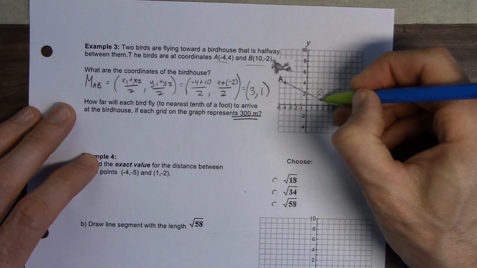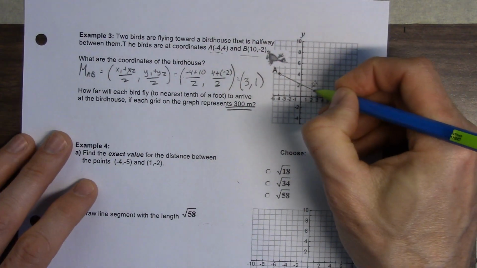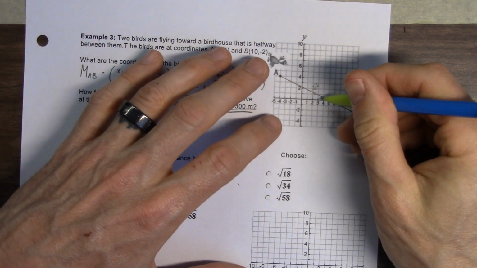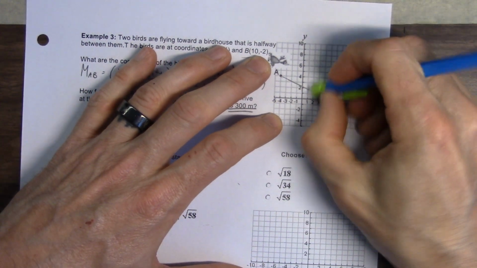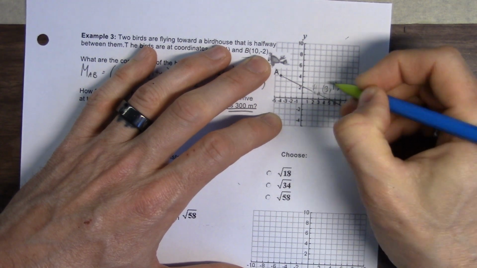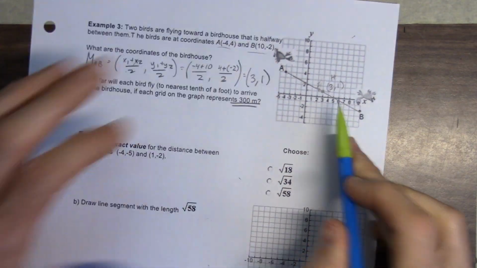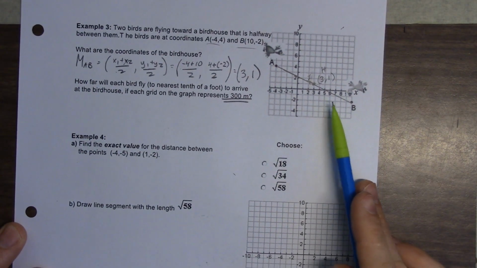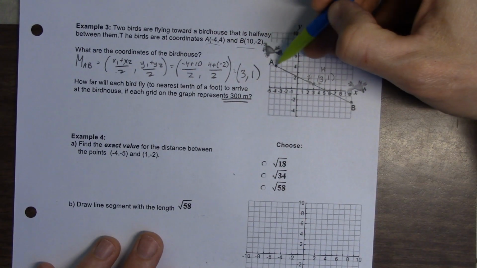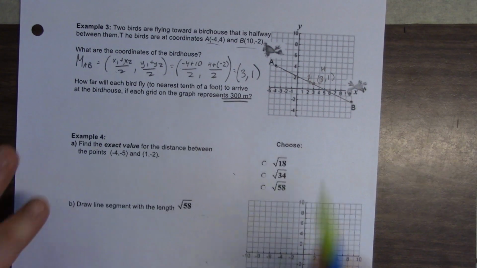So what can we do here? We have this midpoint, right? This birdhouse point here is 3, 1. I'll call it H for house. Okay, so we have that midpoint. Now we want to know how far they'll fly. So what we actually want to know is BH and AH. Does that make sense? Right? So how can we figure that out?